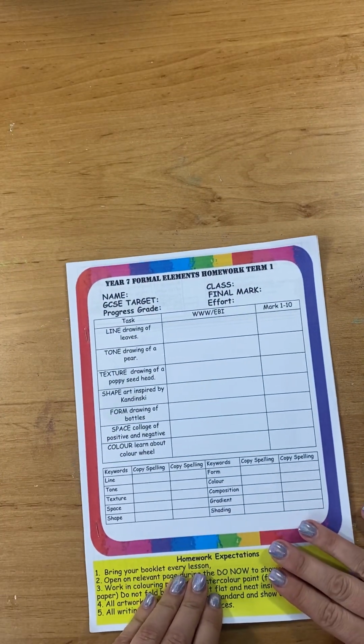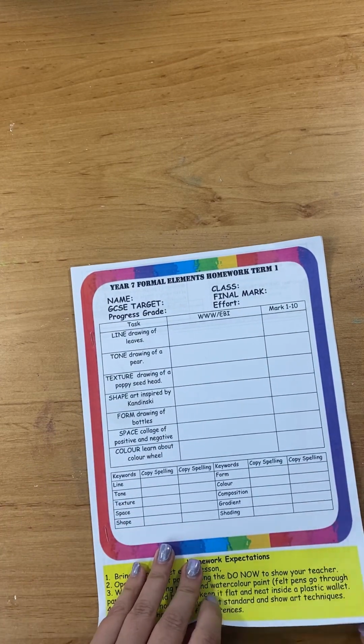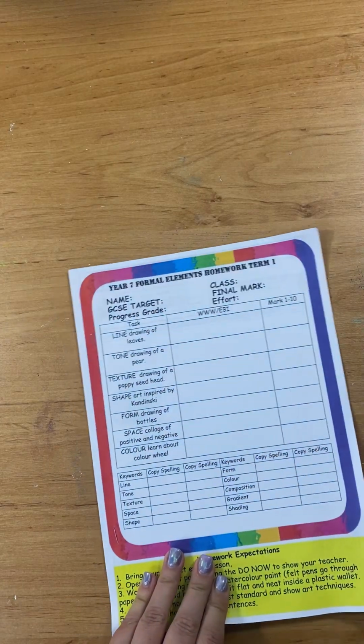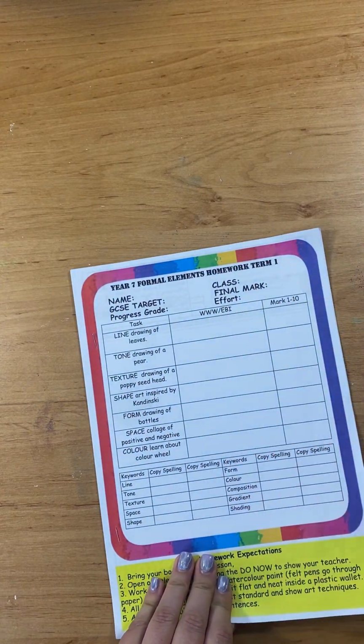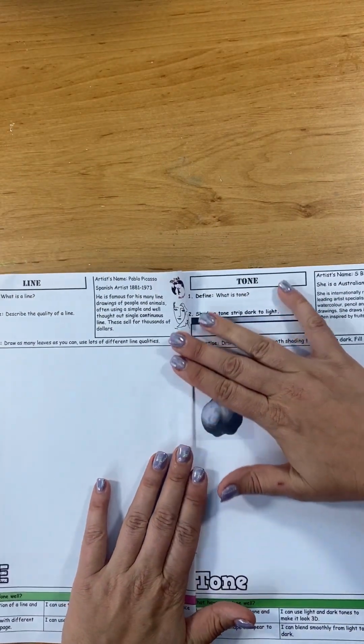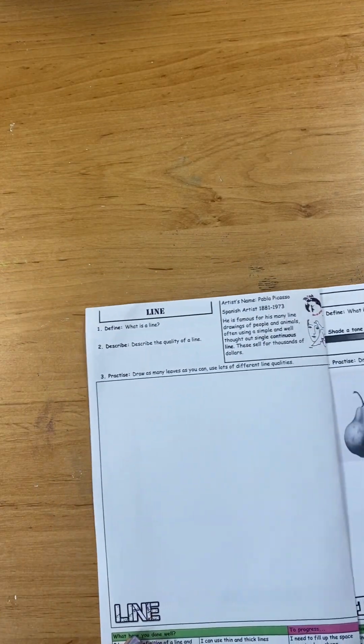So you're going to be given a booklet. If you can keep this nice and neat and tidy and not folded in half, that would be amazing. So you're going to put your name and class at the top. Then we're going to write down what you do well and what you need to improve on each homework. So the first week we are focusing on line.